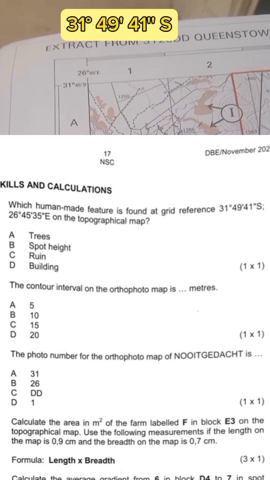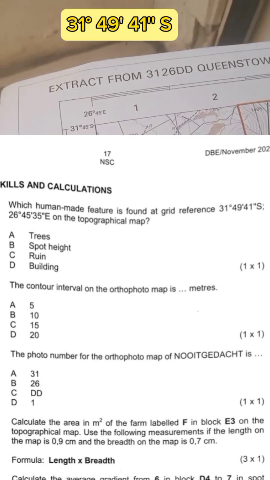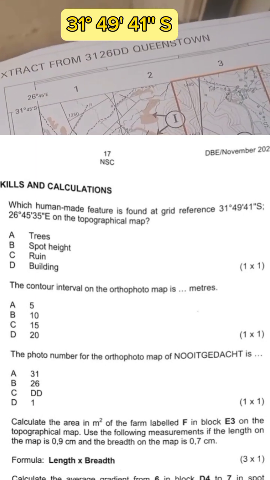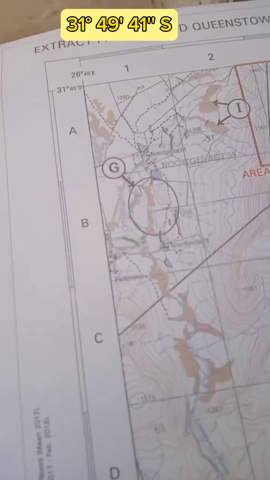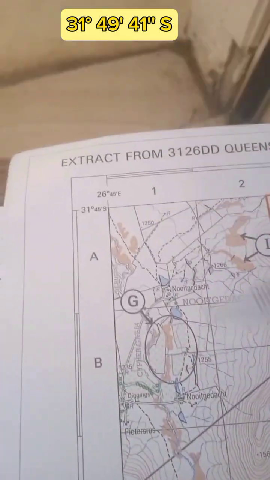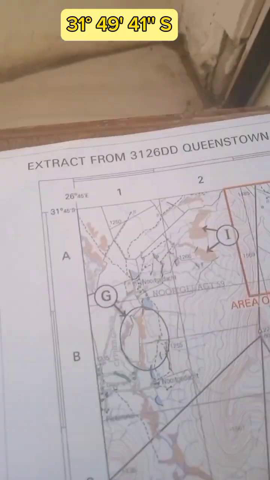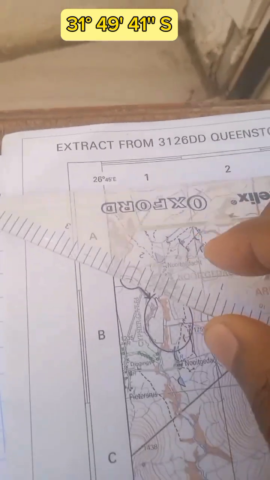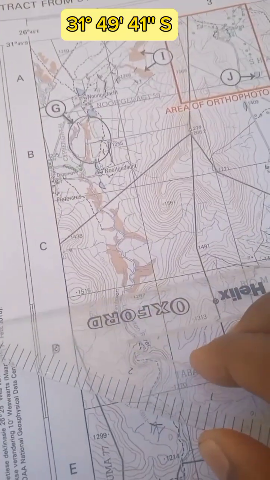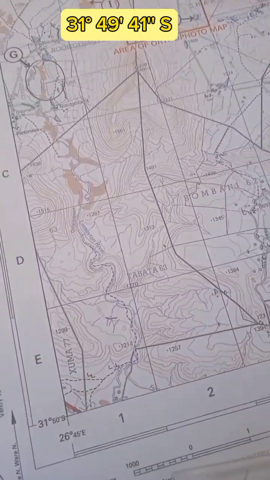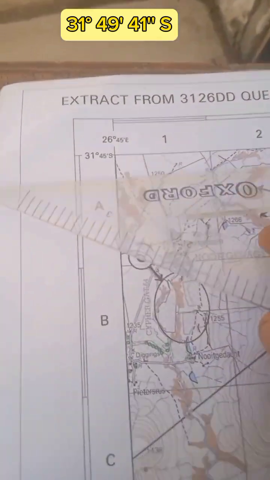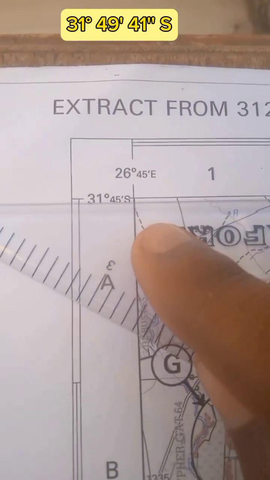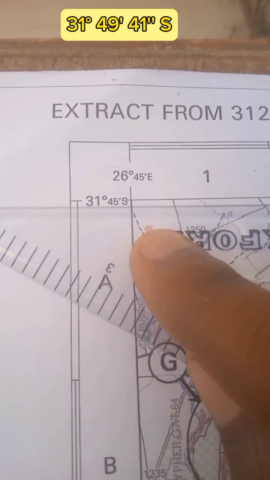So we're going to break that down and get to the line exactly where this coordinate is. This means that we are going to count horizontally like that. These are the lines that we are referring to. So the first coordinate is 31 degrees, so that is 31 degrees, but that's 45 minutes.